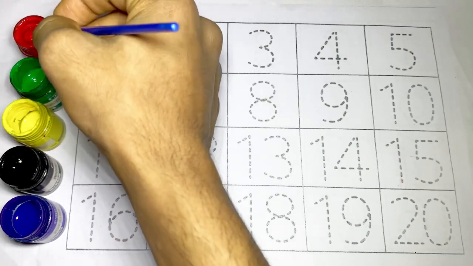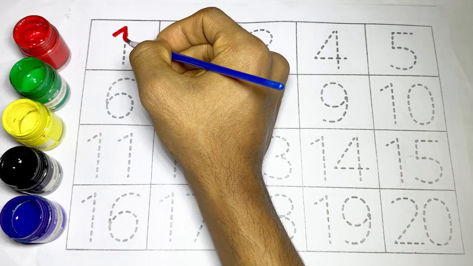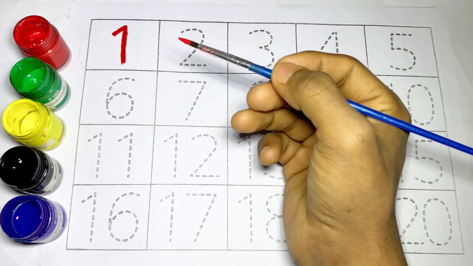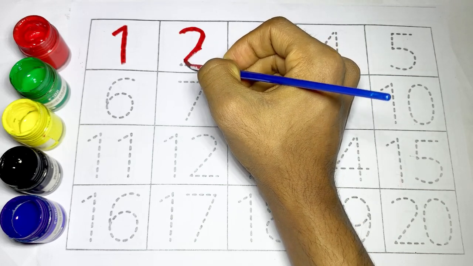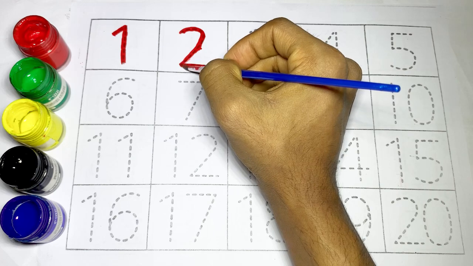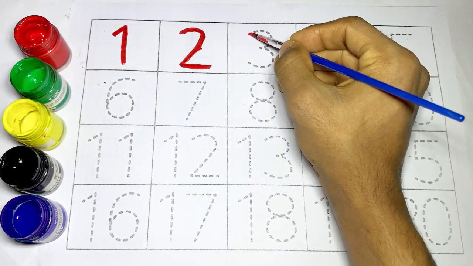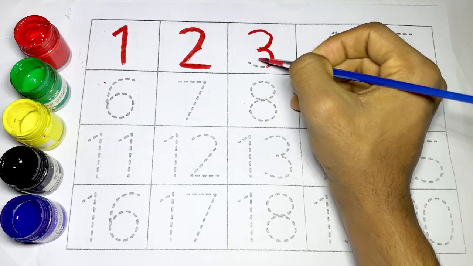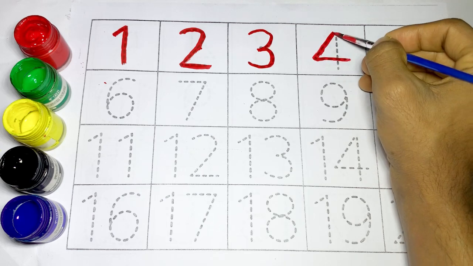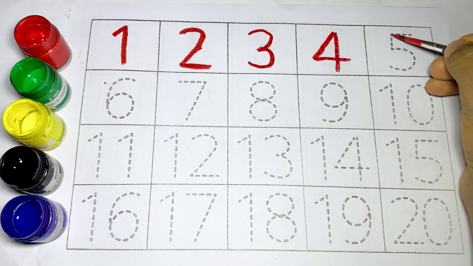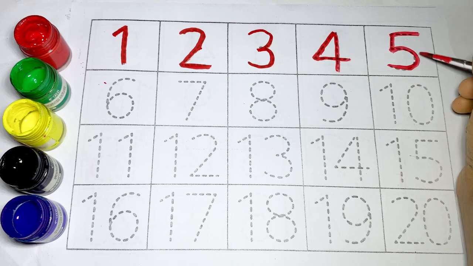Kids, first draw 1. The number 1, and use red color. O N E, 1. 2: T W O, 2. Kids, again use red color and draw 3: T H R E E, 3. 4: F O U R, 4. 5: F I V E, 5.